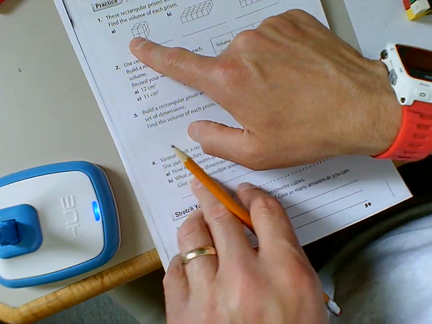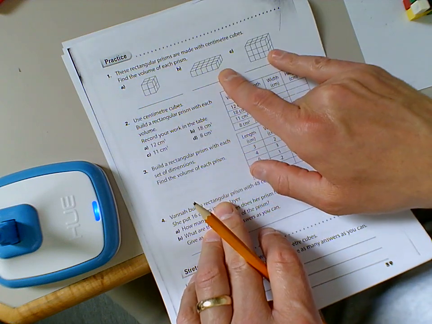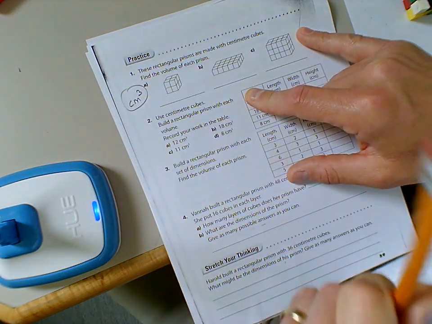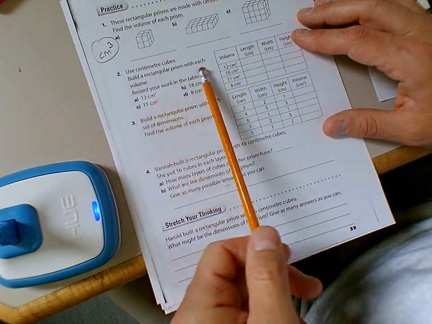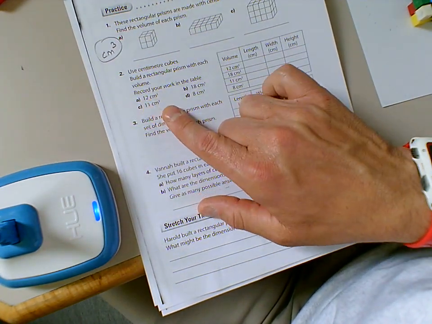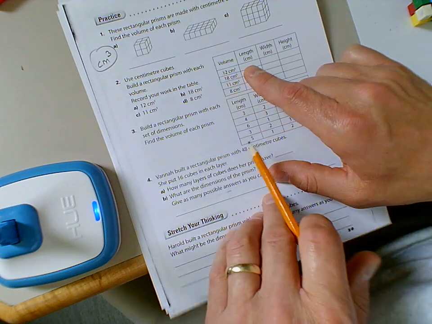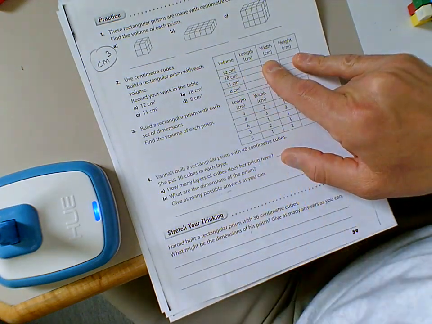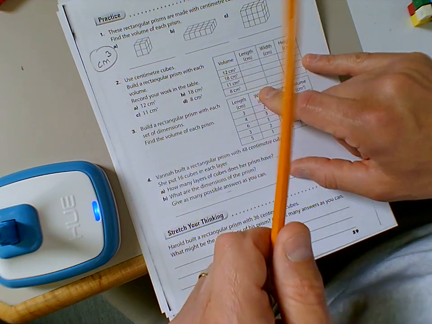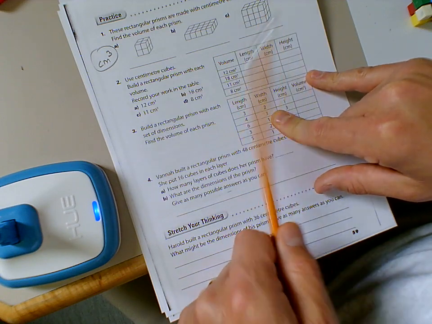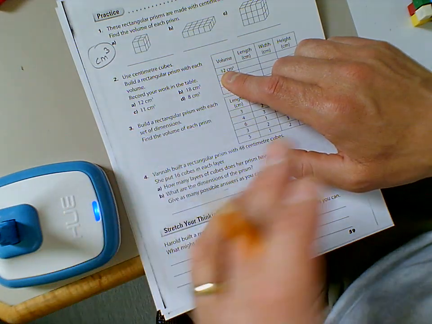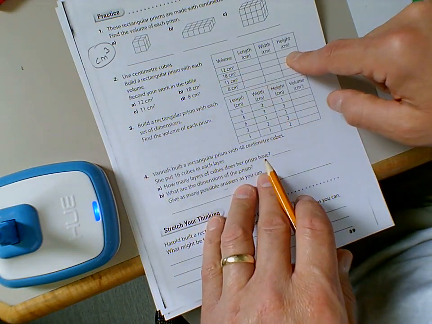Find the volume of these 3. Remember, give me your answer in centimeters cubed, okay? For volume. Now, build a rectangular prism with each volume and record your work on the table. So if you've got a volume of 12, what would be the length, what would be the width, what would be the height? For those of you who are super sharp at math, there is a cheat to this. You don't have to build them, because just think, how do you get to a volume of 12? For those of you who have a tricky time with it, go ahead and build it with 12 sugar cubes or blocks. Tell me the length, width, and height.